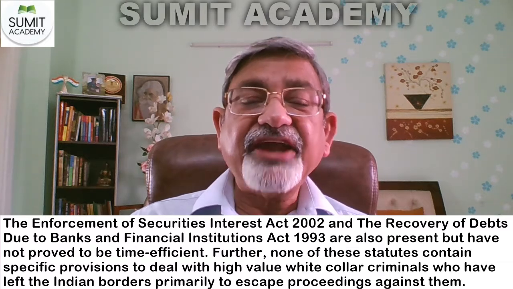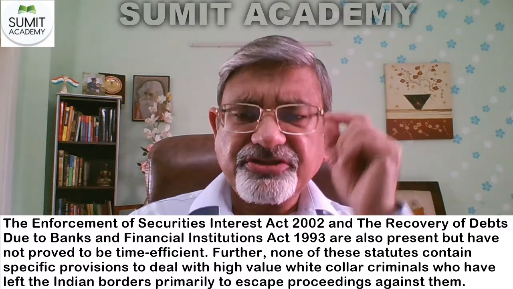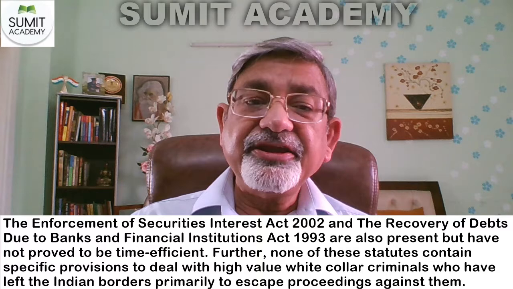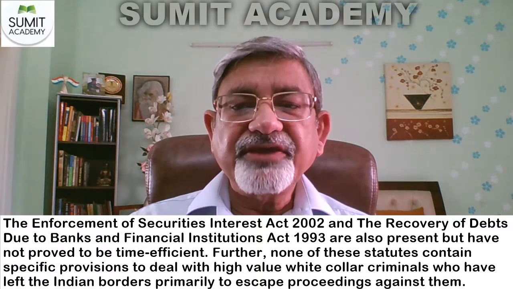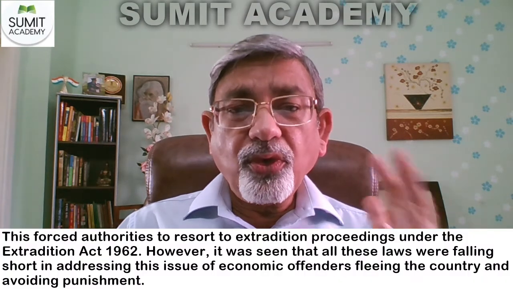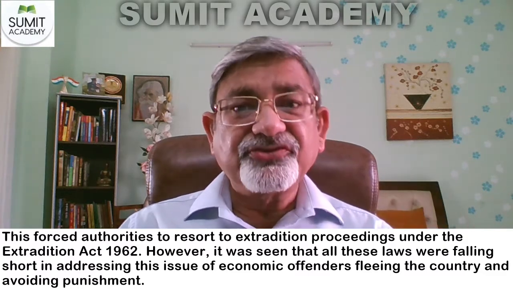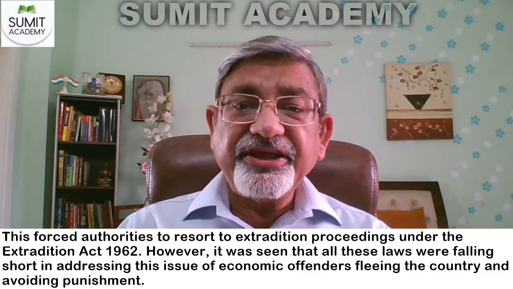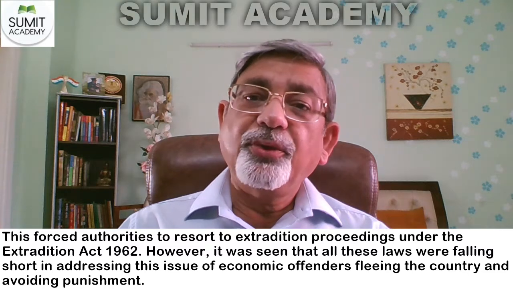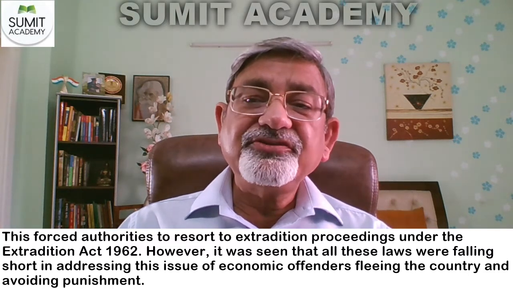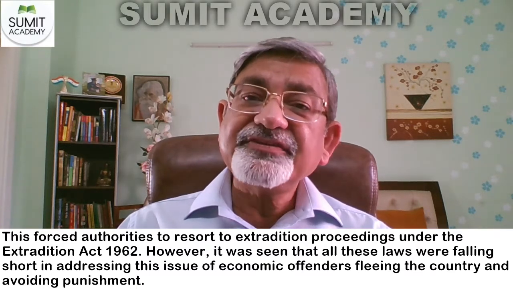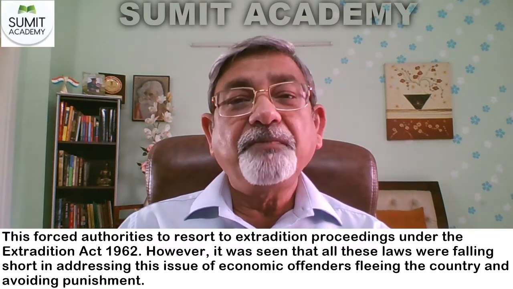Further, none of these statutes contain specific provisions to deal with high value white collar criminals who have left the Indian borders primarily to escape proceedings against them. All these things forced the authorities to resort to extradition proceedings under the Extradition Act of 1962. However, it was seen that all these laws were falling short in addressing this issue of economic offenders fleeing the country and avoiding punishment.